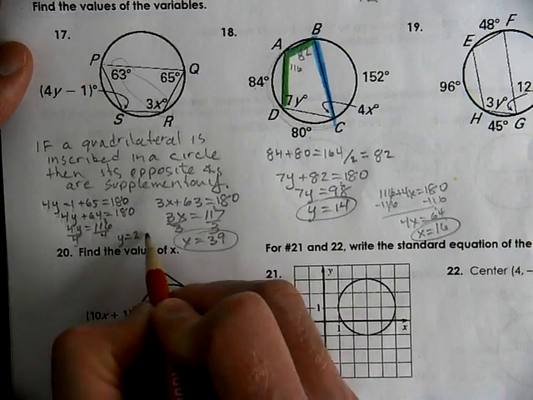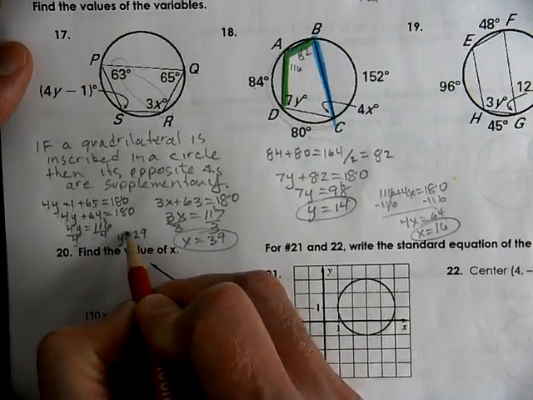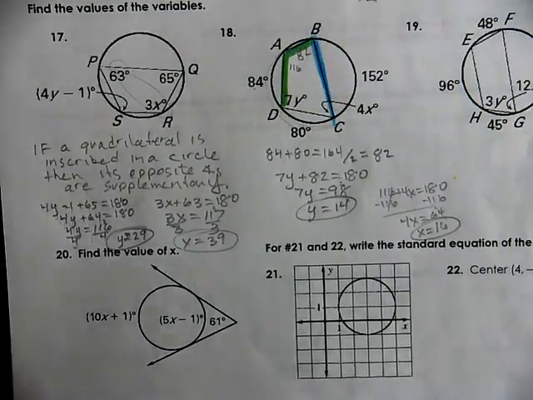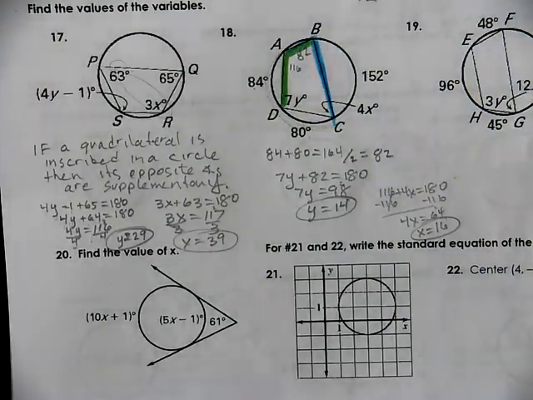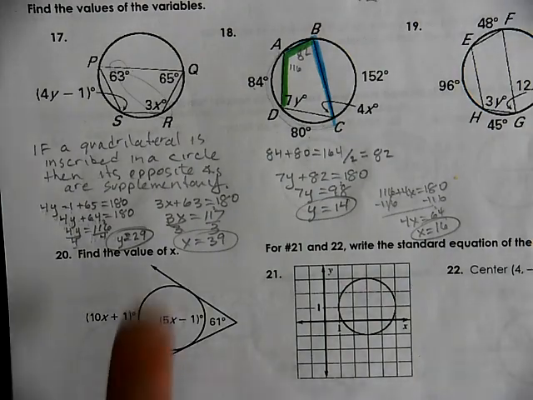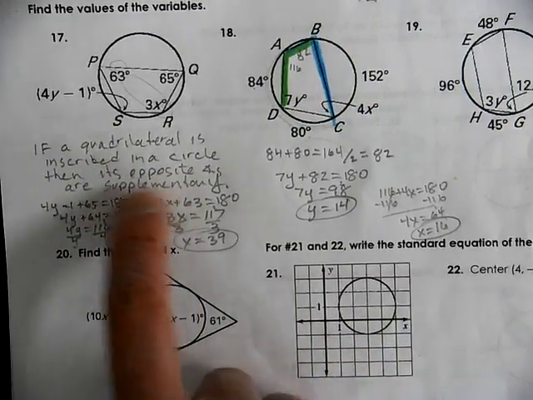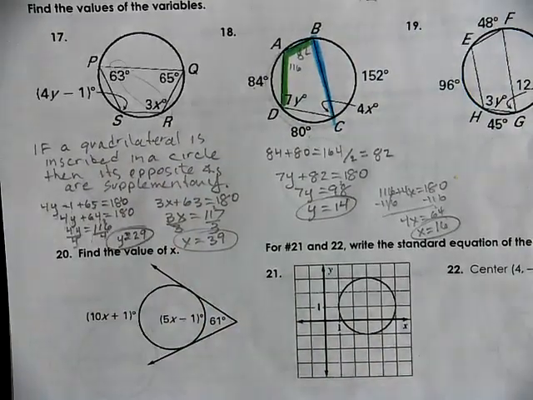Gives us 3 left over. So I see 29 as my answer here. Sorry about that. If you didn't stick around long enough, you may not have gotten that clarification. Be careful about that. We wrote out the rule that they're supplementary. They add up to 180.